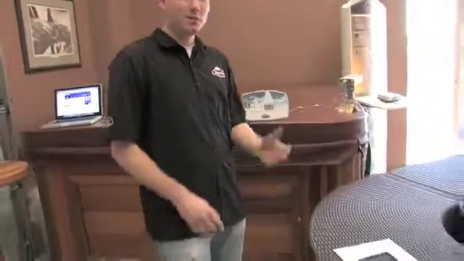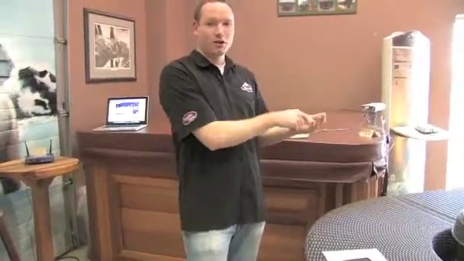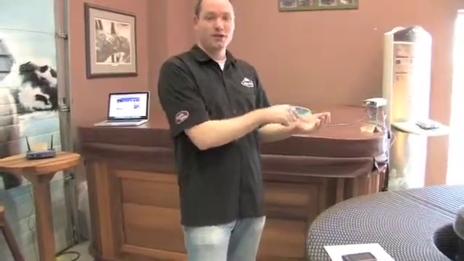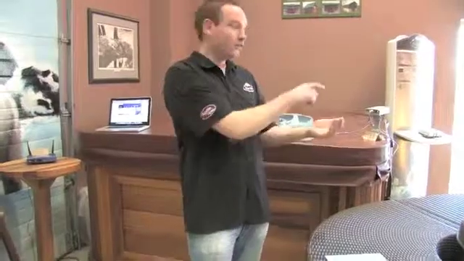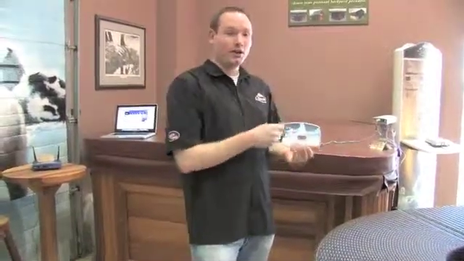So this will do a couple of things. It's a pain, if you've been using this before, it's a pain to leave your home network, have to join the SPA network in order to control the SPA, and then if you want to use the internet or check your email or whatever, you have to leave the SPA network and join the home network. So now with the SPA logged in, you never have to switch networks. So the SPA is logged into your home network, and whenever you want to check on your SPA, launch the app, and away you go.